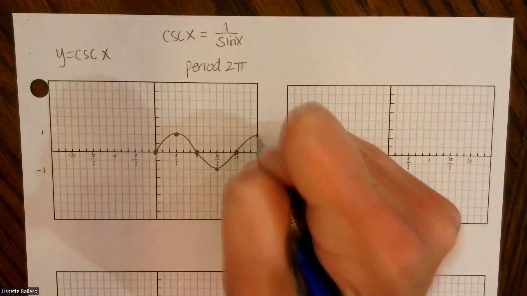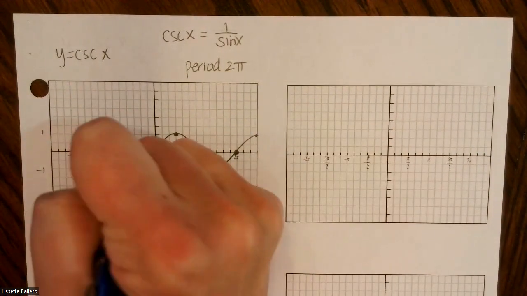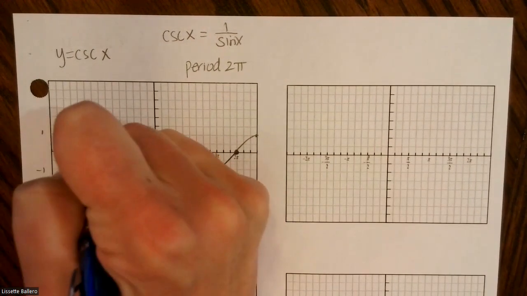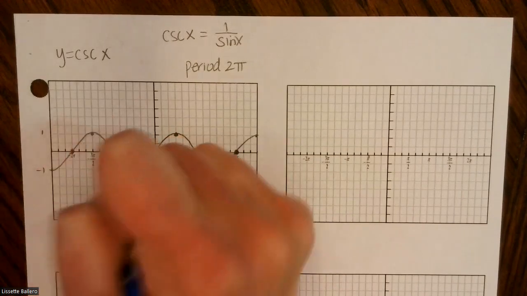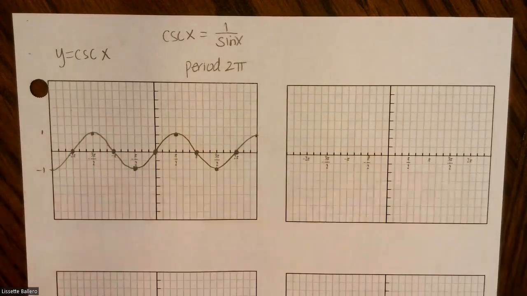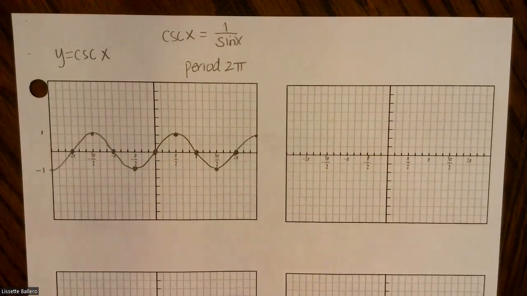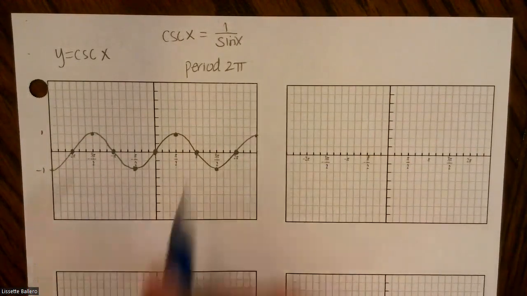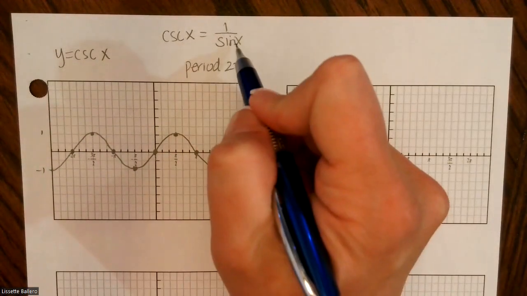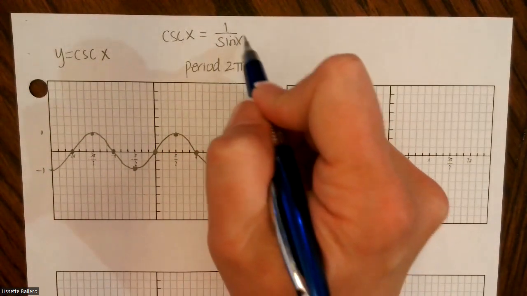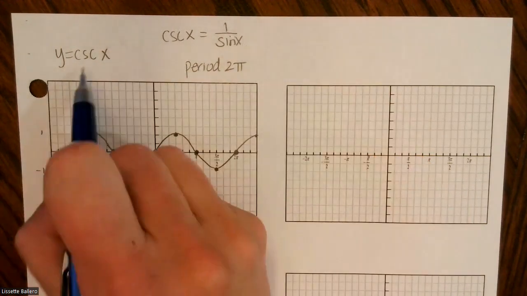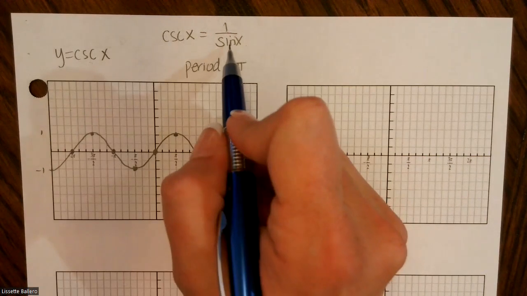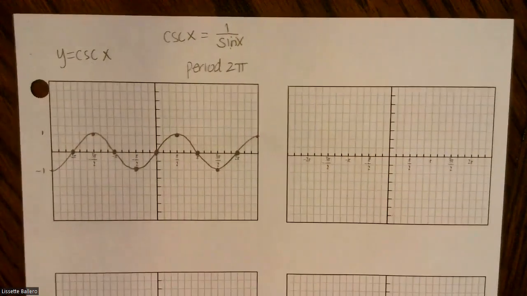That means it would be here, and then I'm going to finish that off on this side. And some people go ahead and draw the entire sine curve there. Some people just draw the points of the sine curve because that's really what we need. So our cosecant of x is 1 over sine of x. Well, we know when this denominator is 0, it makes it undefined. So our cosecant of x is going to be undefined anywhere where sine is 0.